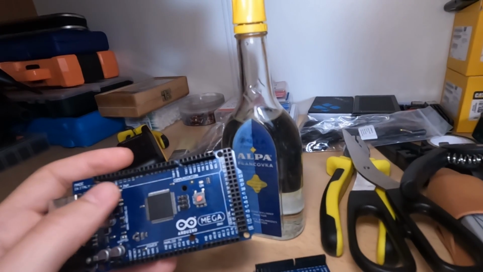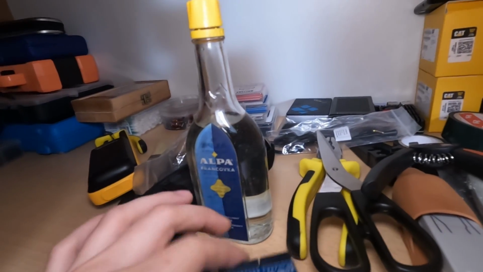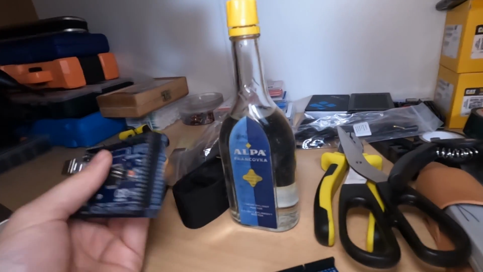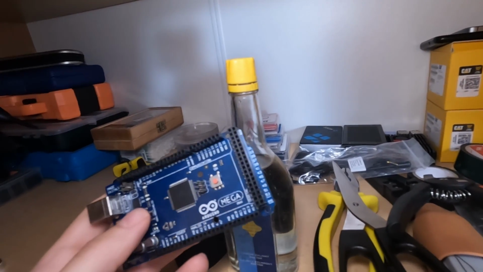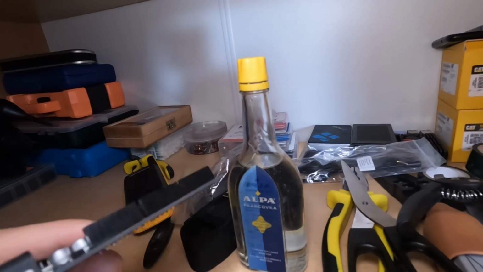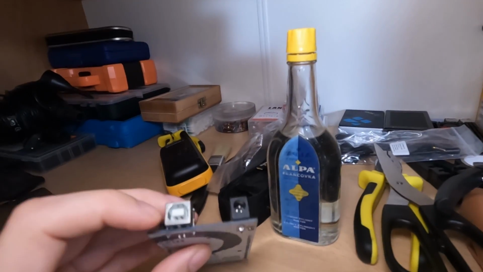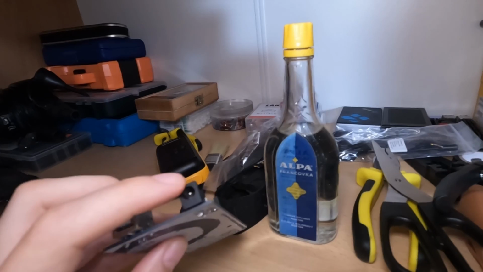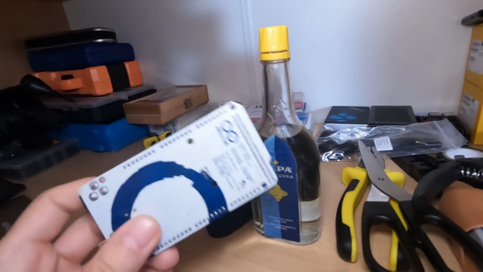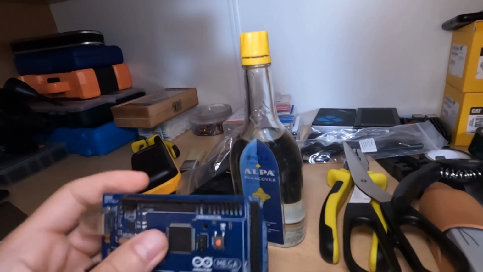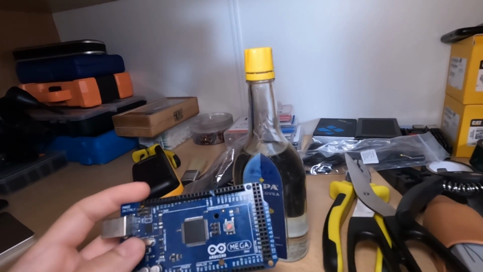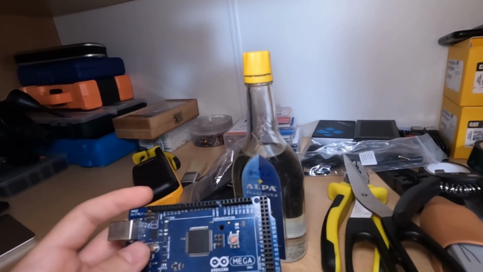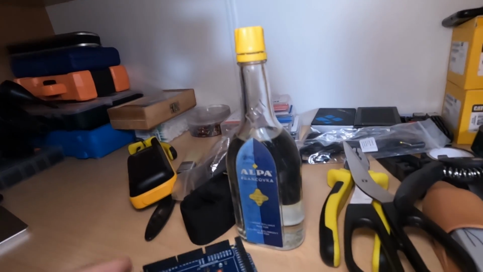The other advantage of Arduino Mega compared to Uno is that it has more GPIO ports, so you can connect more stuff to it, and that's the main difference. It's again powered via USB or via the power cable or power adapter, and that is probably what you need to know for the start. I will explain other stuff as we go along.